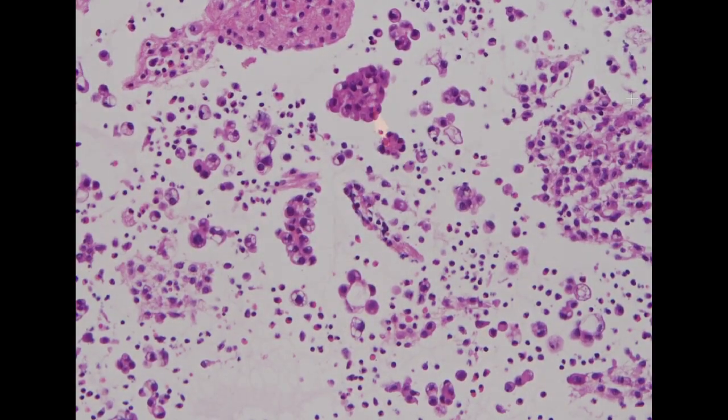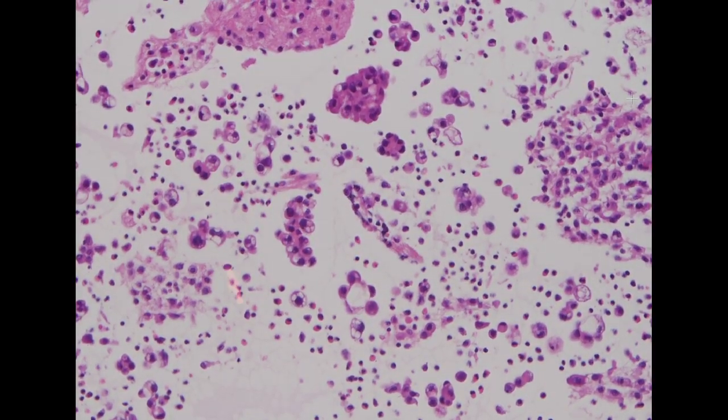If you take a look at the cell block preparation, you also see a lot of adenocarcinoma. So we will do a TTF1 to confirm that it is coming from the lung primary.